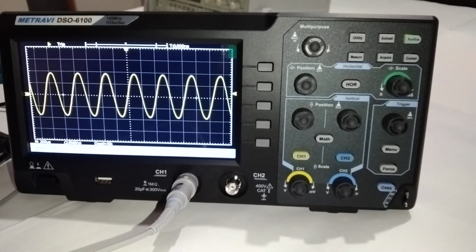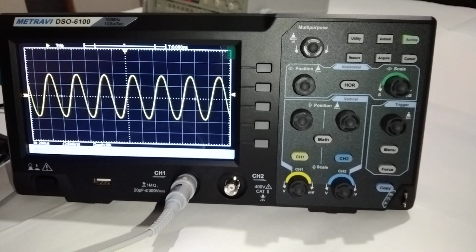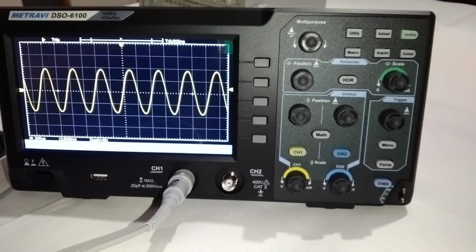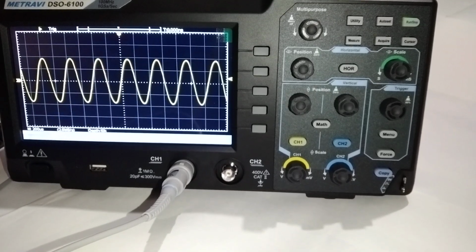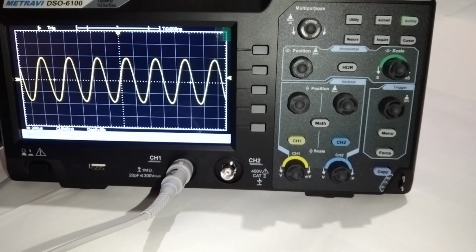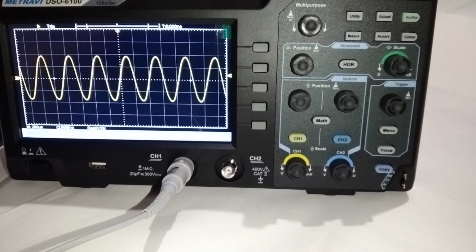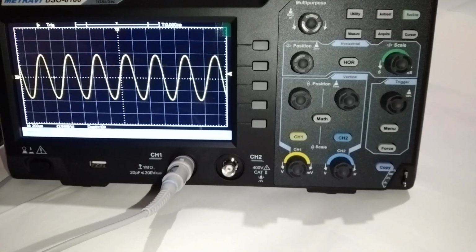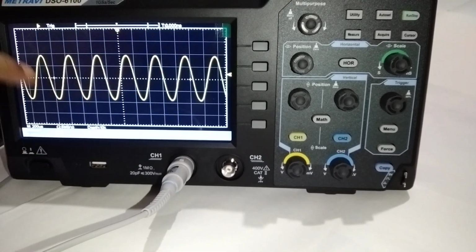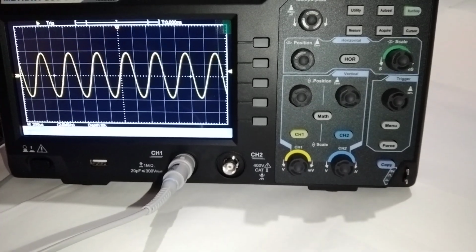Then you may see some two blue dotted lines. I don't know whether you are able to see them on the screen right now. Okay, it's not there, but we'll see that when we press the particular functionality. Now here you can see only one channel and one waveform being displayed, taken from this function generator.